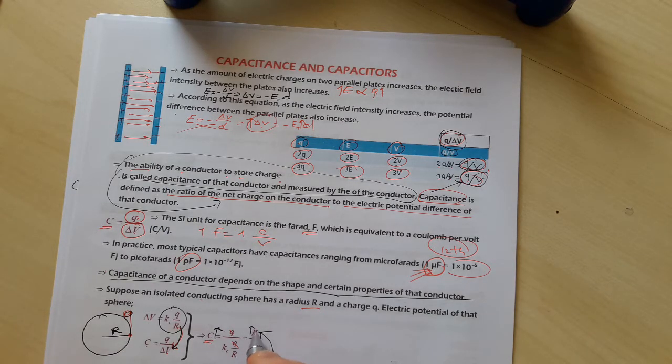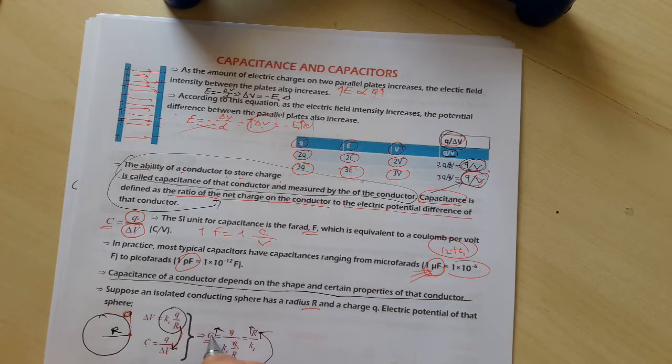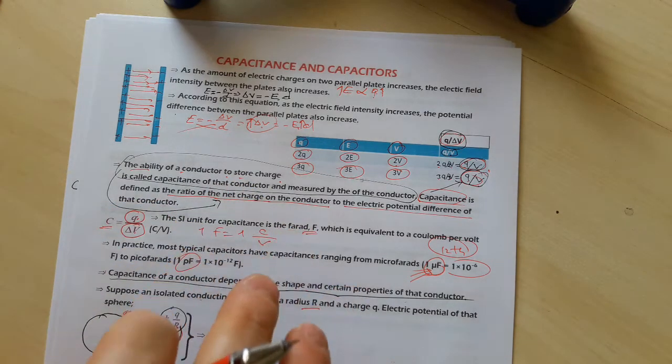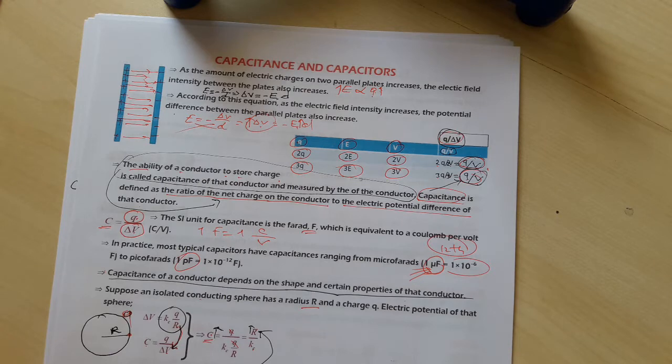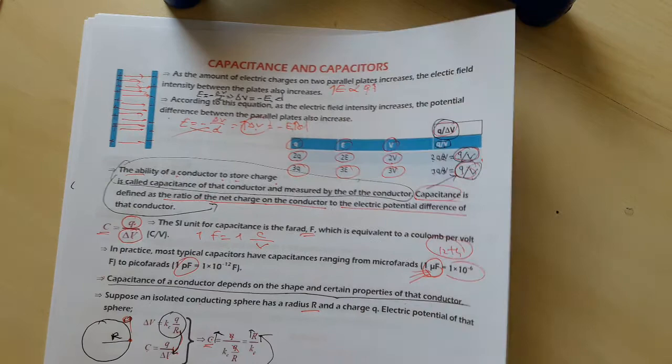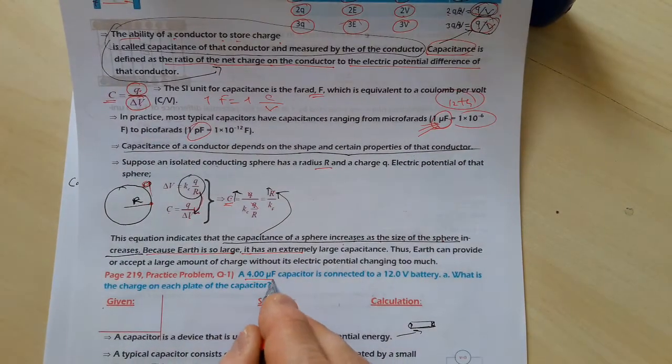What does it mean? If you make the sphere radius greater, capacitance increases, which means if you use a sphere which is larger in size, its capacitance is great. This equation indicates that the capacitance of a sphere increases as the size of the sphere increases. Greater sphere stores greater electric charge. Smaller sphere stores smaller electric charge. Because Earth is so large, it has an extremely large capacitance. Thus, Earth can provide or accept a large amount of charge without its electric potential changing too much.